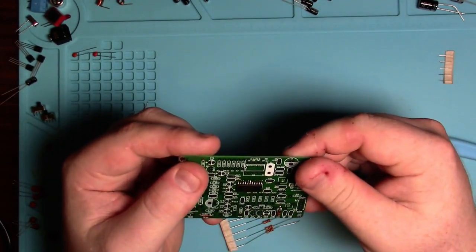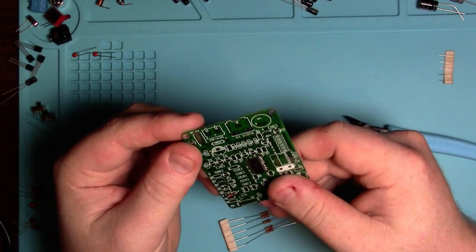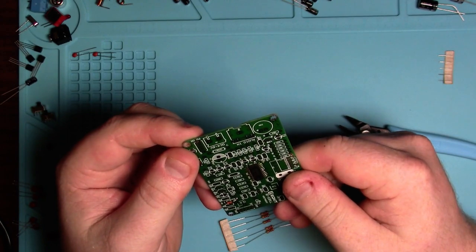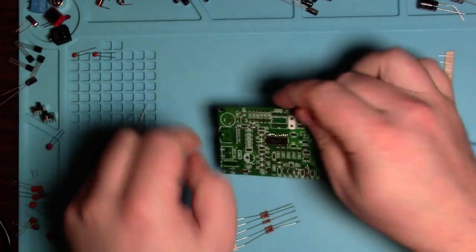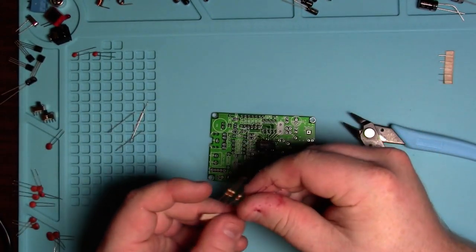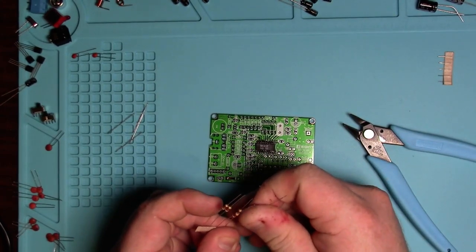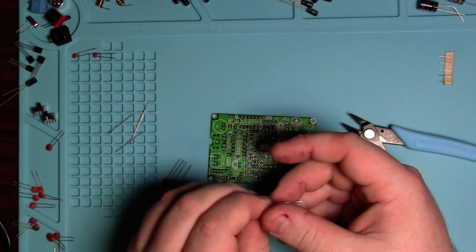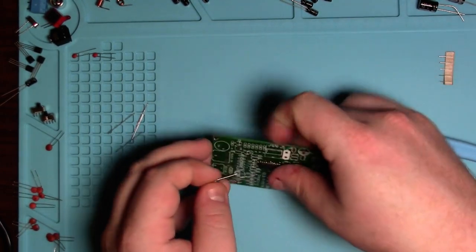So where are we putting 2K diodes? I'm sorry, no, they're 2.2K resistors. I keep saying diodes. They're resistors. They're not diodes. They're completely different.